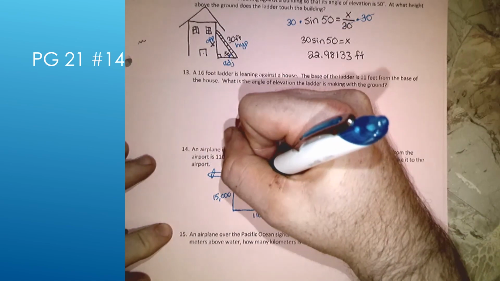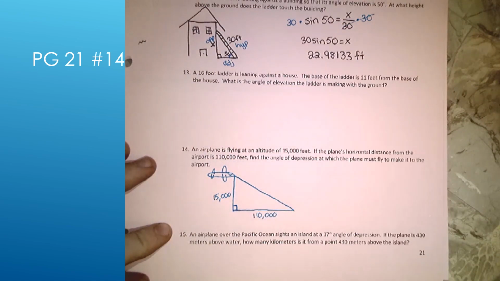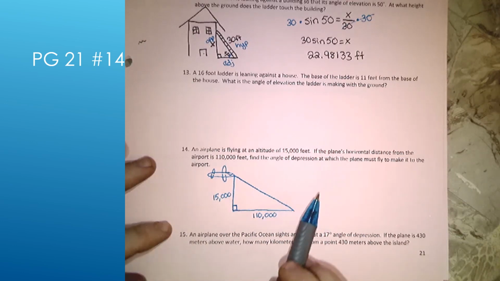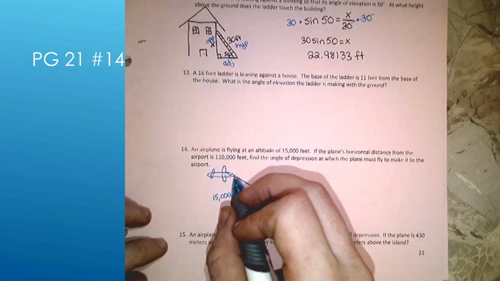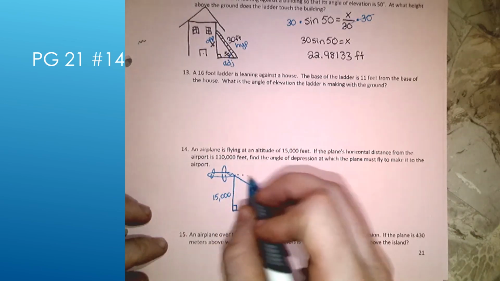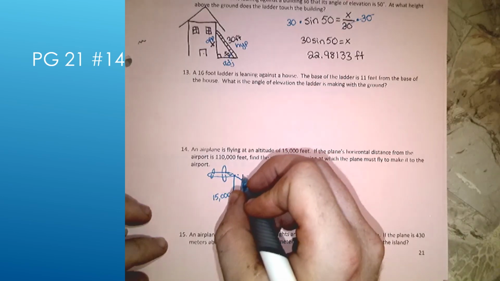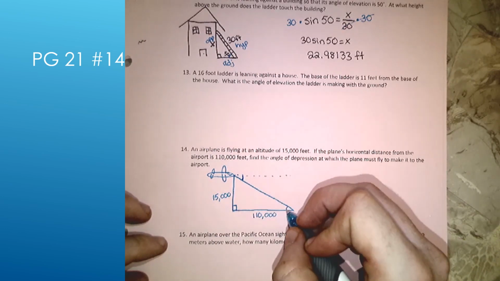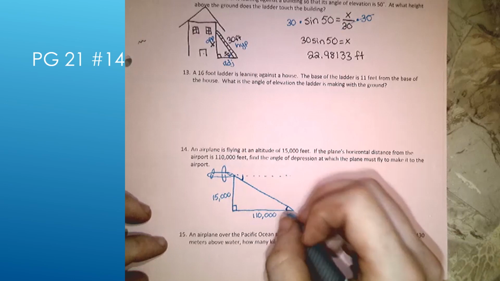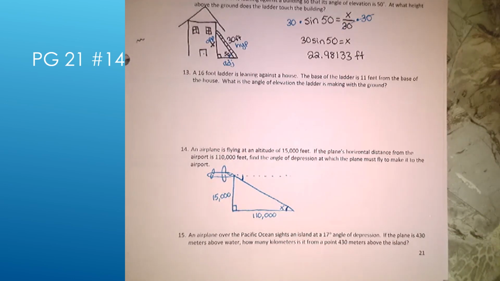What I'm trying to do is find the angle of depression. So angle, we're dealing with an inverse function. Remember that when you do this, angle of depression is right here technically, but that's not inside of my triangle. I need to make it inside my triangle with alternate interior angles. So the angle I'm trying to find is right there.